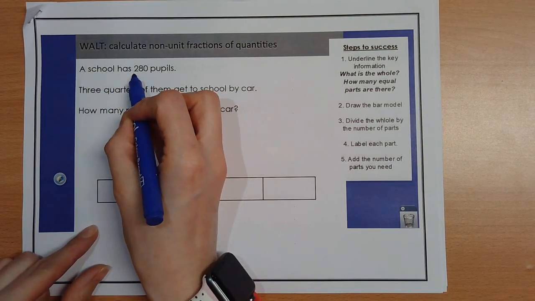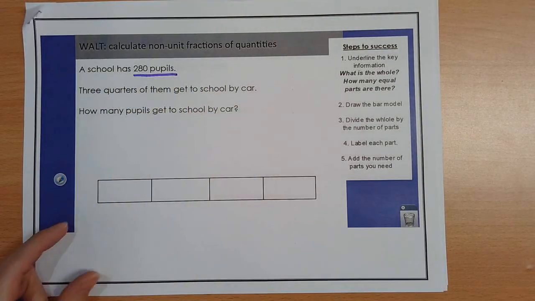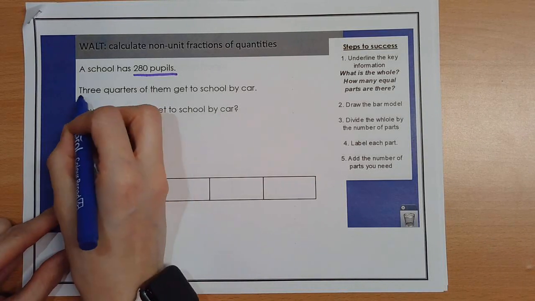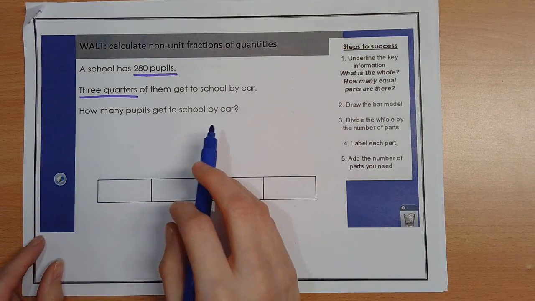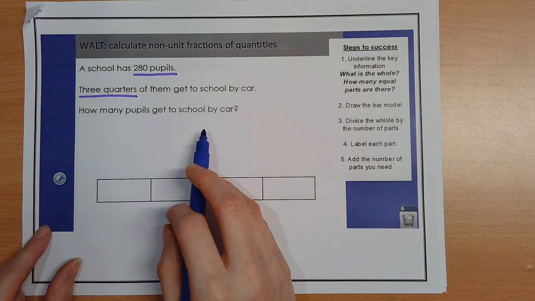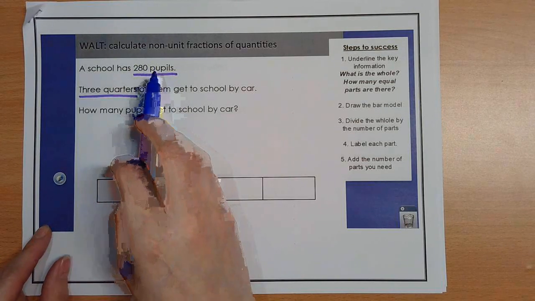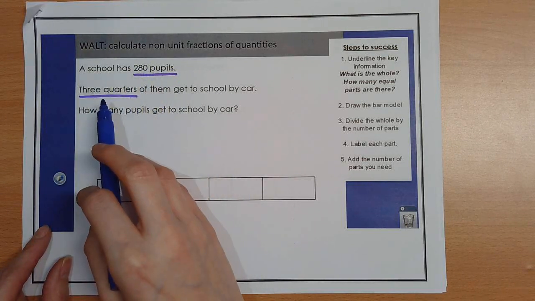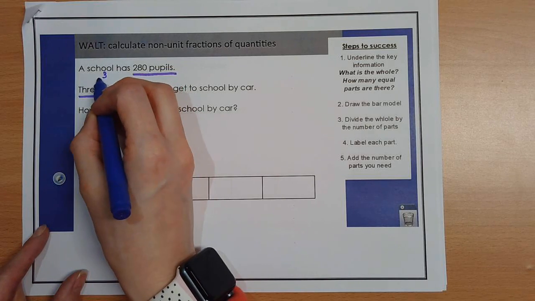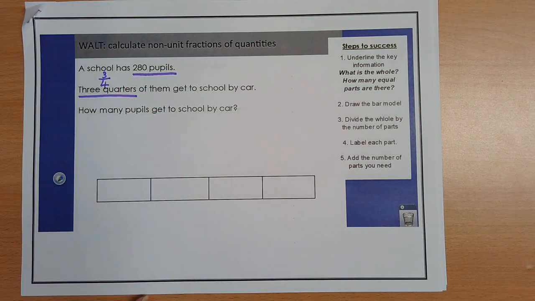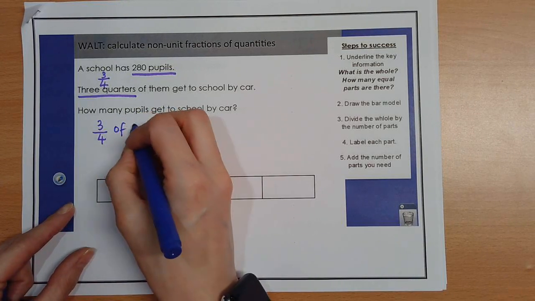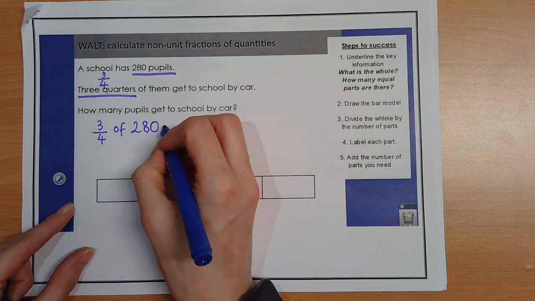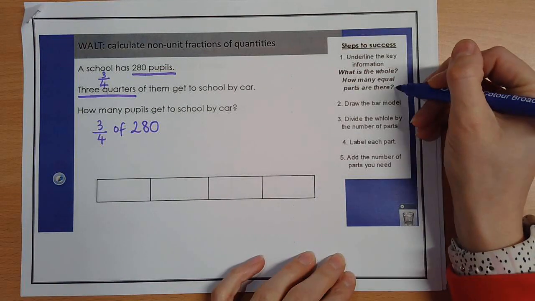So the main thing here is the school has 280 pupils. 3/4 of them get to school by car. How many pupils get to school by car? So that's what I'm trying to find out. At the minute, I know the whole is 280, and I'm trying to find 3/4 of that. I'm just going to write that in my fraction to help me as well. So I'm looking for 3/4 of 280. Okay, so I've done step 1.